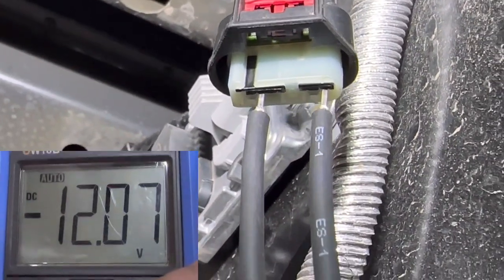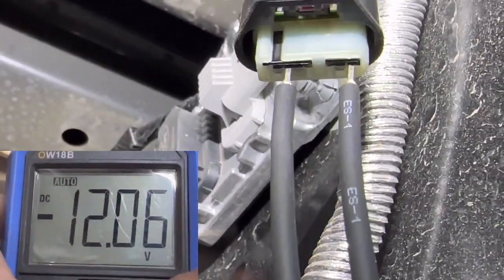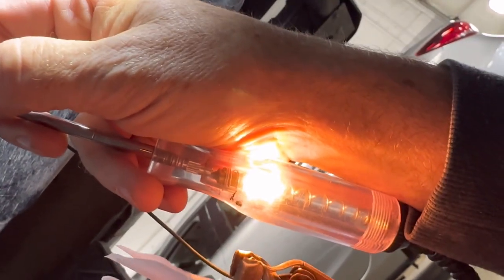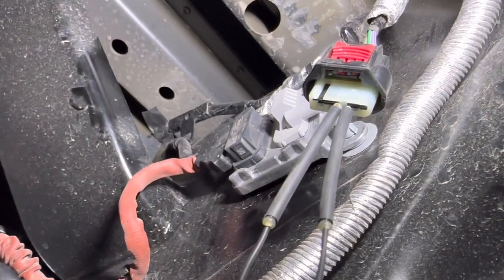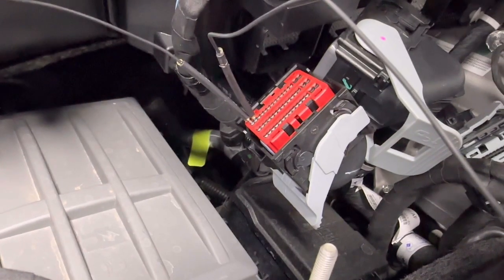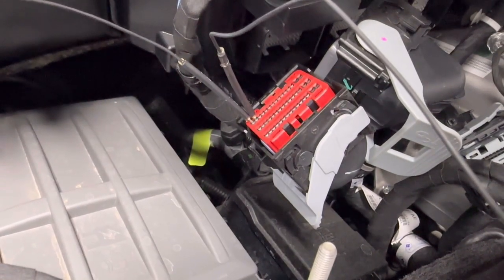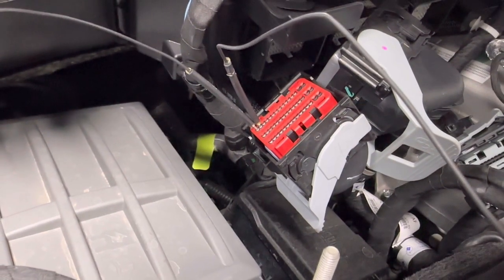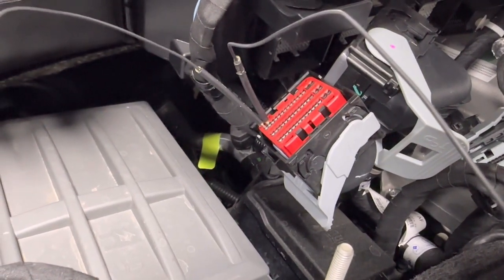At pins 1 and 4 on knock sensor number 3, we do have 12 volts. And I'm going to go ahead and load test those circuits as well with a test light, and we look good that way. Next, I'm going to go ahead and check the network wires from knock sensor number 3 to the PCM. And both of those check less than 1 ohm, and neither of them show a short to ground or to power.